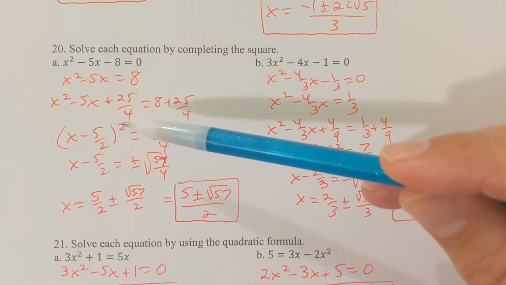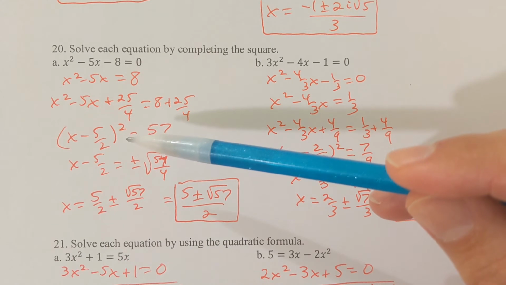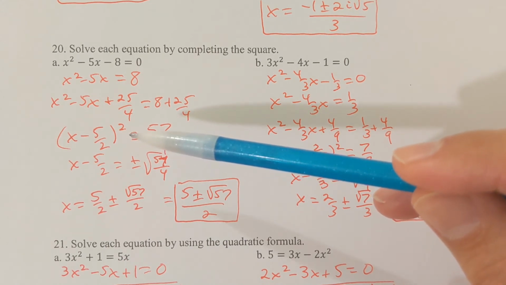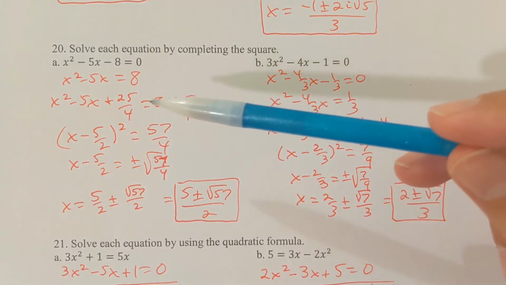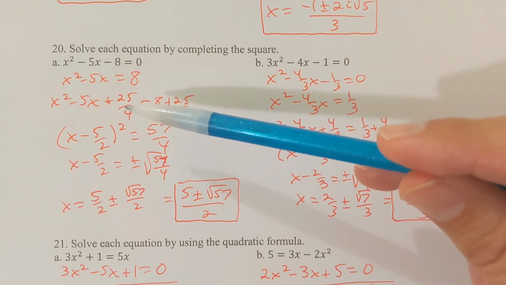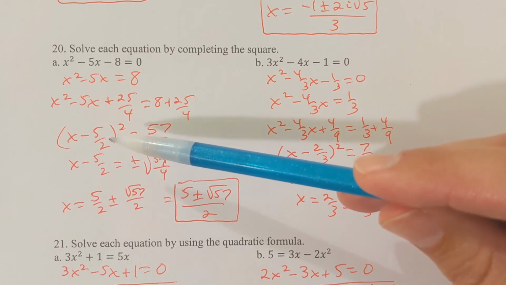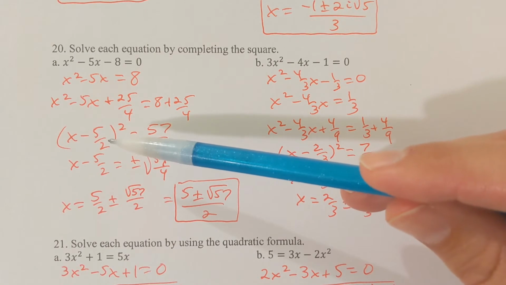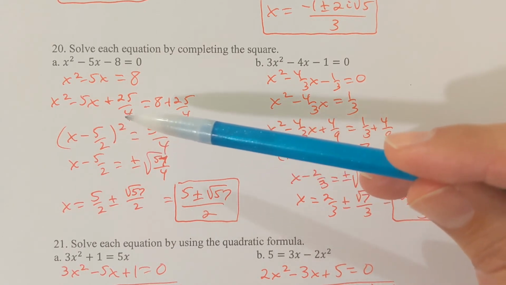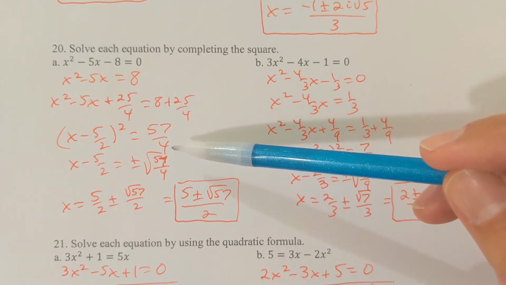Now over here, x squared minus 5x plus 25/4, that's going to factor nicely as x minus 5 halves times x minus 5 halves, or x minus 5 halves squared. And by the way, notice that when I take half of the number in front of x before squaring it, I get negative 5 halves. That will always happen whenever you factor after completing the square. So x minus 5 halves squared equals 57 over 4.